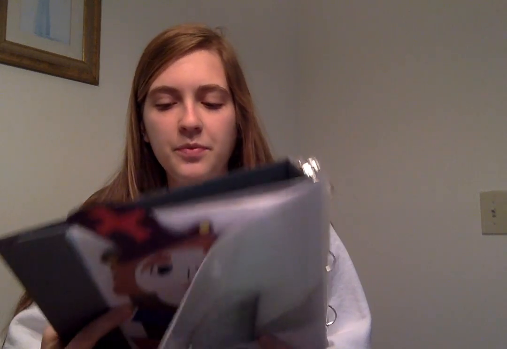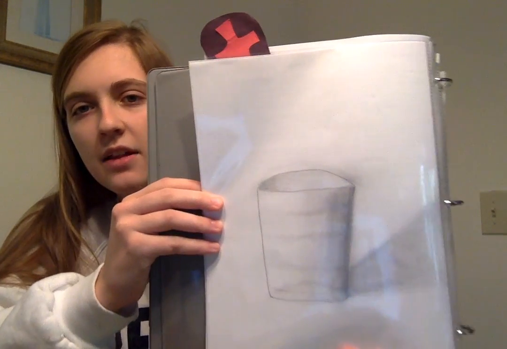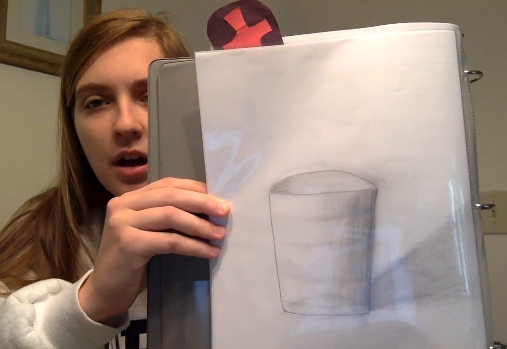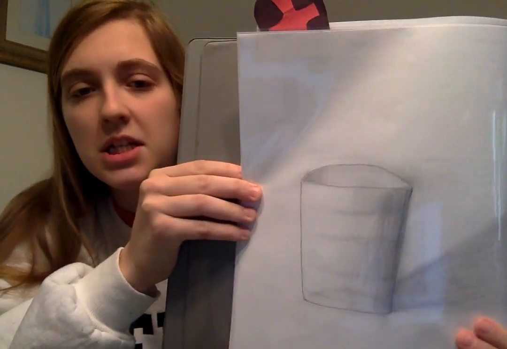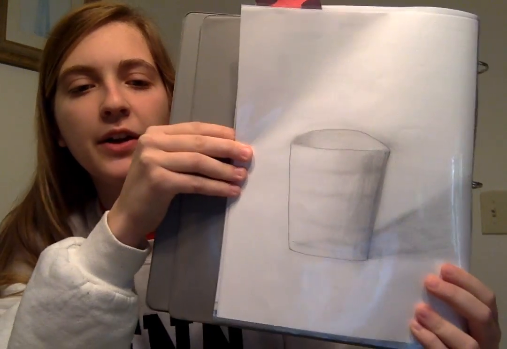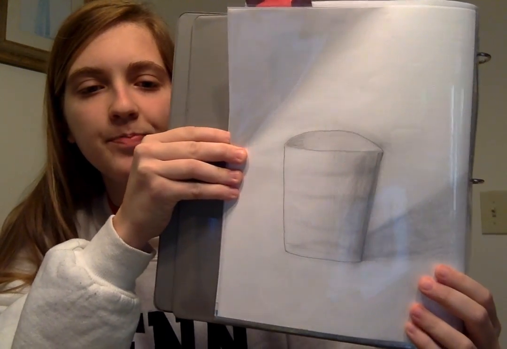This one's pretty simple. The shading activity, there's not too much to it. I enjoyed it. It's just a simple cup from the Catholic Center here at the Kennesaw campus. The standard that goes along with it is math, and it's to compare two-dimensional shapes versus three-dimensional shapes.